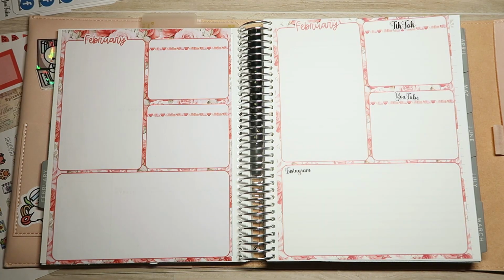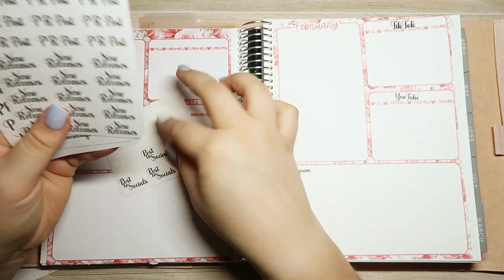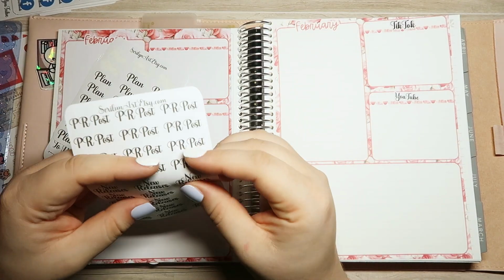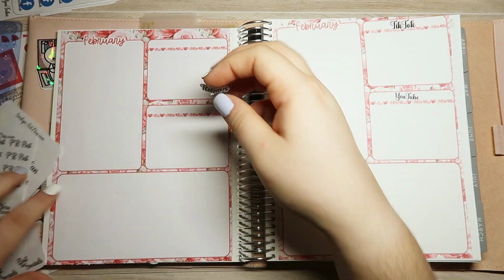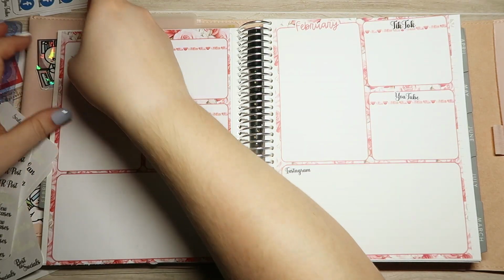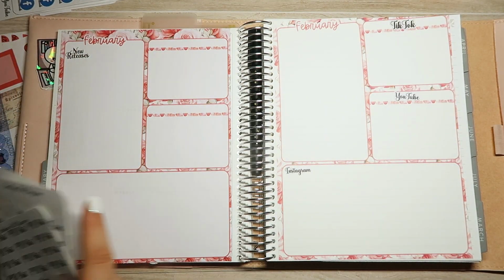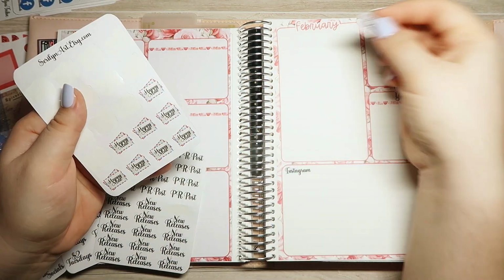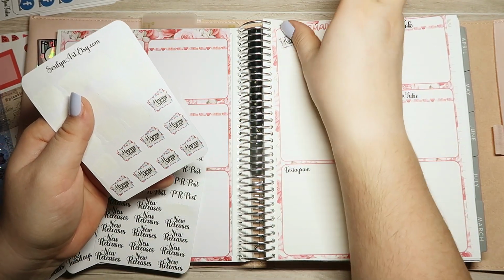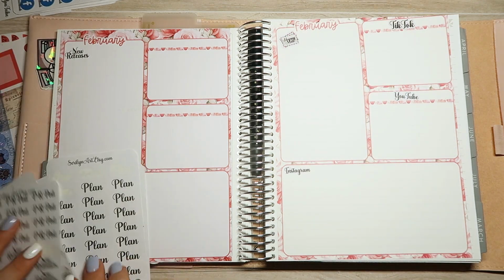Alright, so we have those. Then we are going to grab these. And I'm going to have a section for new releases. I'm going to do the new releases section over here on this side. Then I also want a section for Happy Mail, which is going to go right here. Planning on getting a lot of Happy Mail this month.